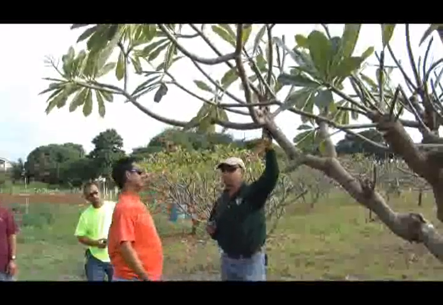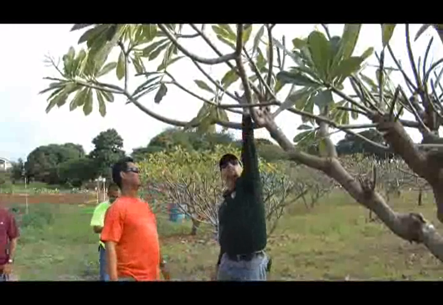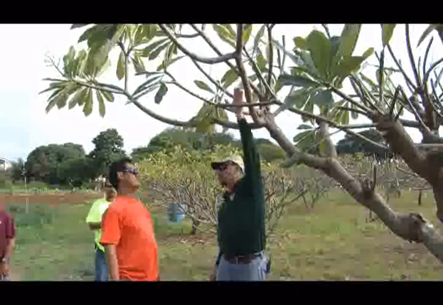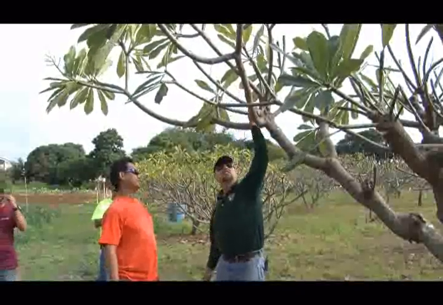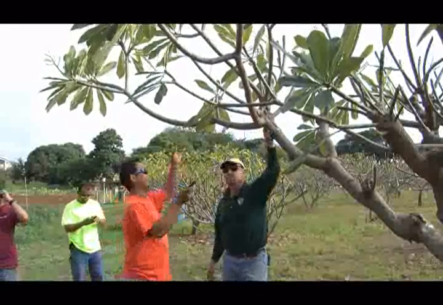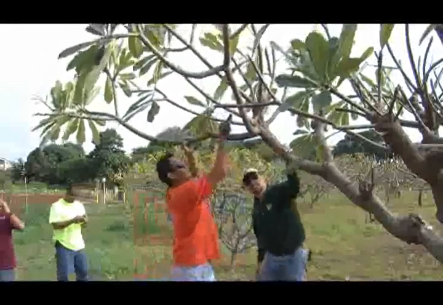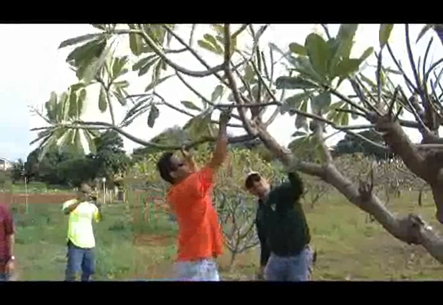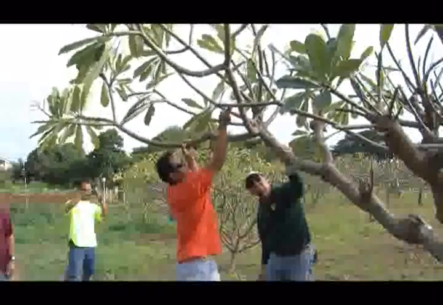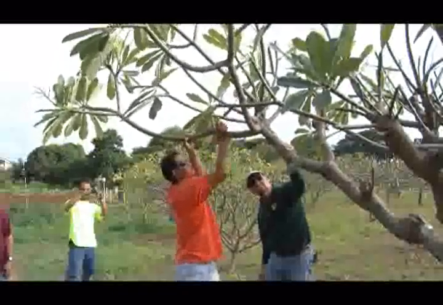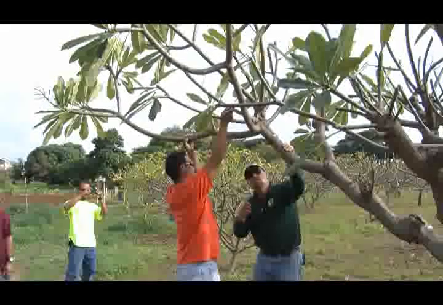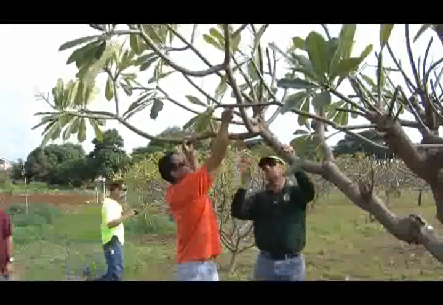So we're doing a 3-cut process. You want to do an undercut on the outside, then you do your top cut, and then you're going to finish up with your final cut. Okay? So go a third of the way in. You can adjust the saw so you don't have to hit it. There you go.